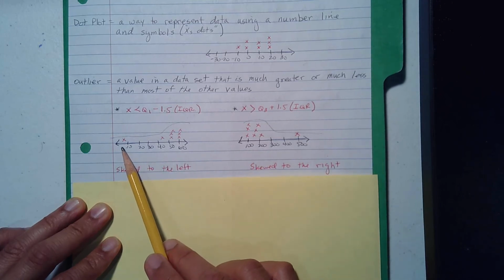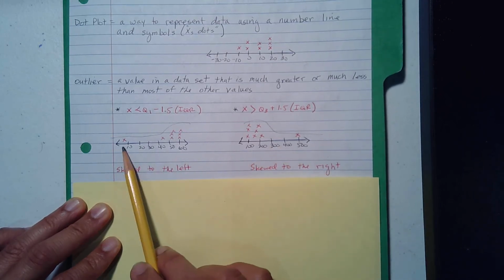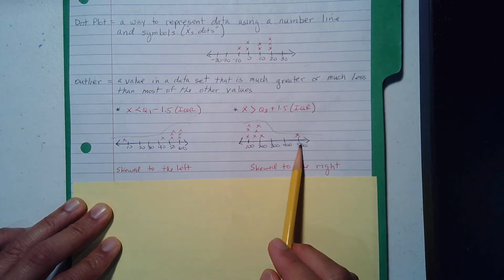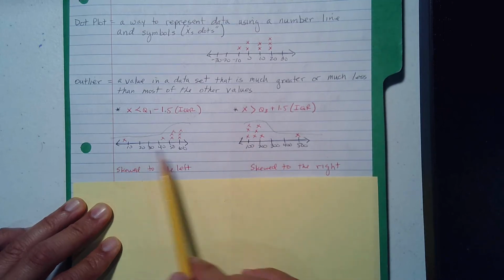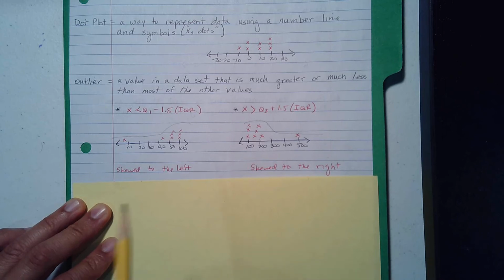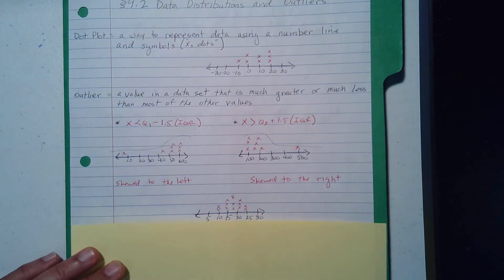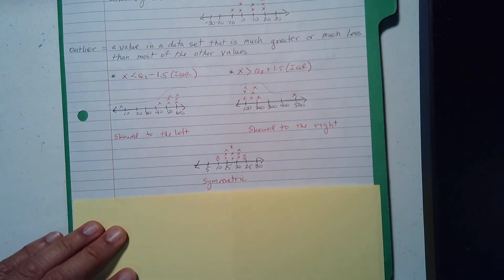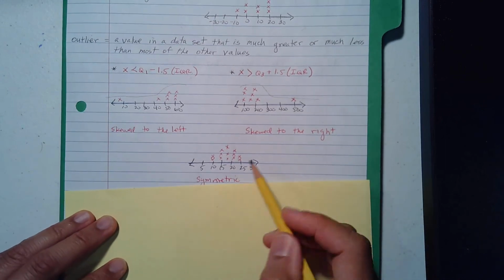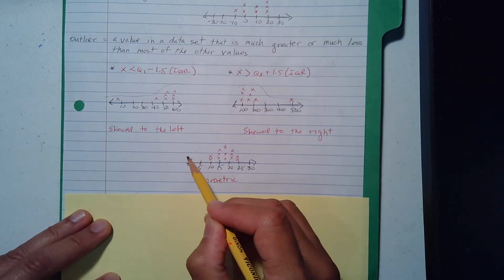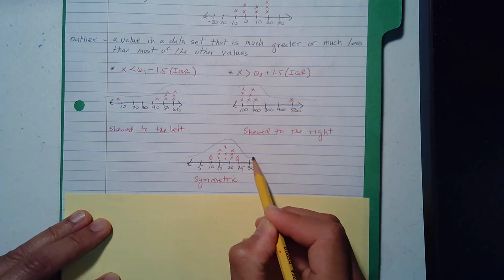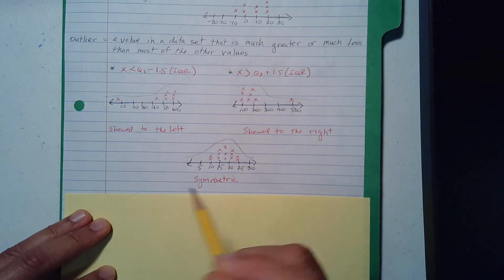Sometimes when it's skewed to the left or skewed to the right, these data might be outliers. And when everything is pretty much even, this is what you call symmetric.